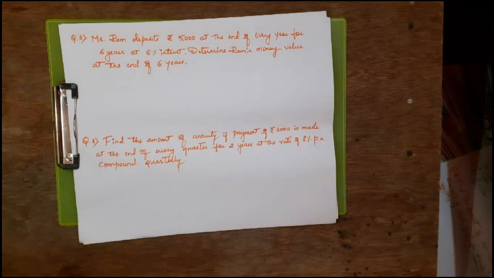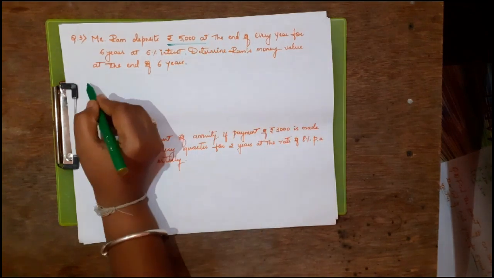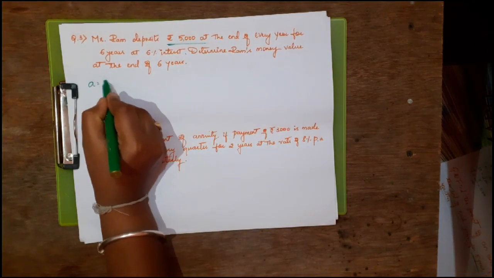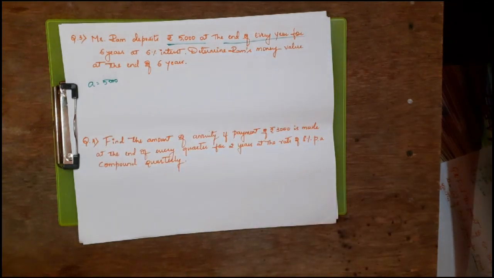Okay, Mr. Ram deposited rupees 5000 at the end of every year for 6 years at 6% interest. Determine Ram's money value at the end of 6 years. This is also the similar sum, no additional adjustments. Every information they have given directly, right? You can able to solve it. So here he is depositing 5000 every year. So given information A, they have given 5000 rupees, at the end of every year for 6 years.